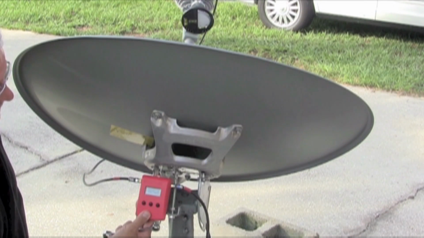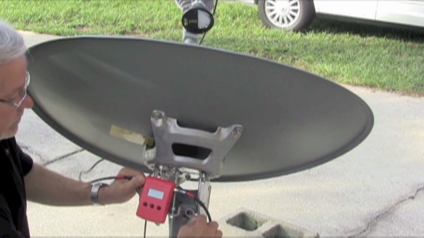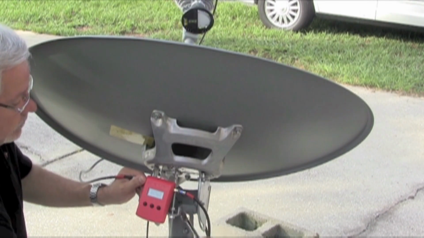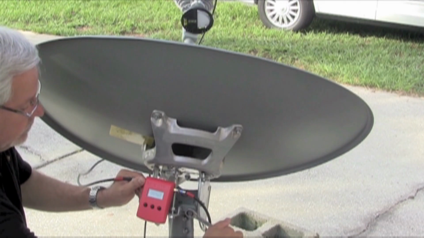So now we can see just a small adjustment needs to be made on azimuth. And basically what we're doing is we're narrowing down to the center of the beam. It might take a couple adjustments on each side.